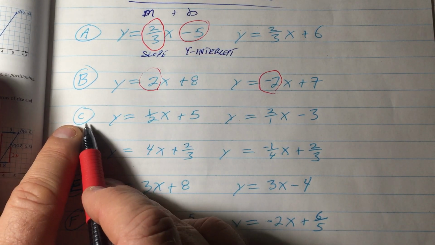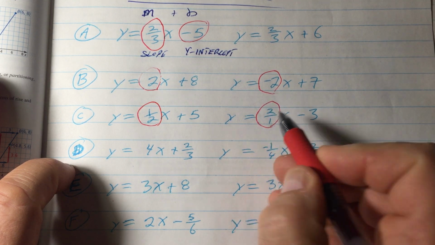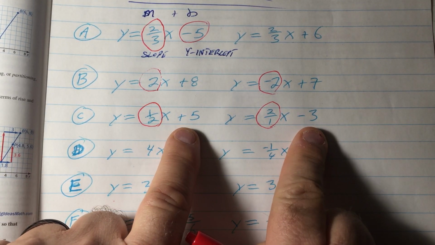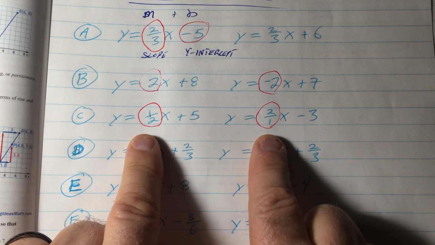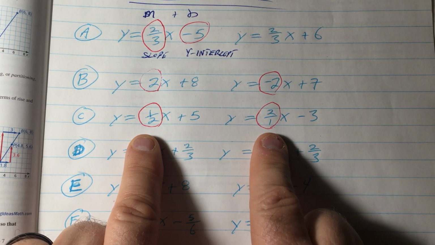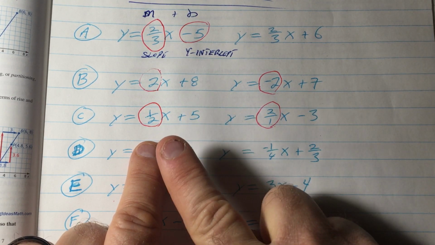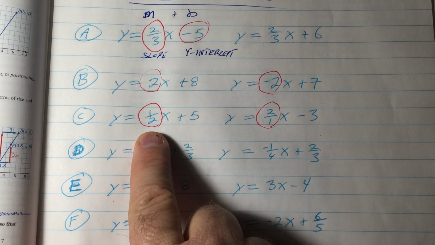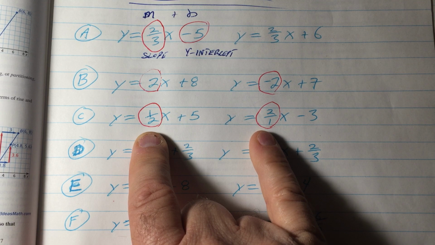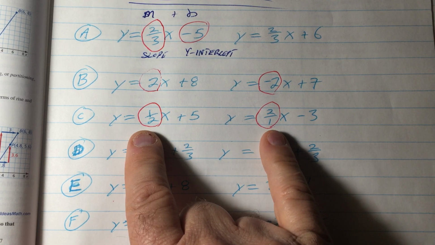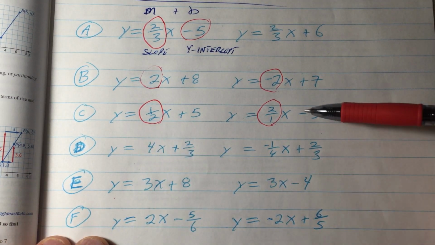So here for part C. There's your slope and there's your slope. Compare the slopes. I don't care about the y-intercepts right now. I just want to look at the slopes. Are they the same? No. So they're not parallel. Are they negative reciprocals of each other? No, no, no. If you multiply these together, do you get a -1? No, you get a +1, but you don't get a negative. So this would be neither. It's not parallel, it's not perpendicular, it's neither. Okay.